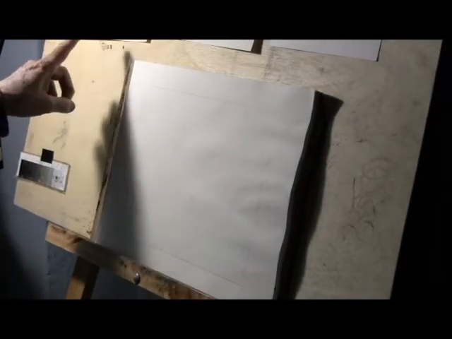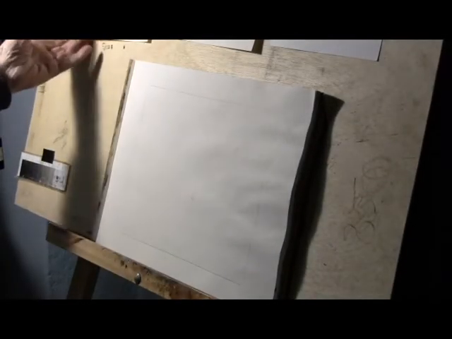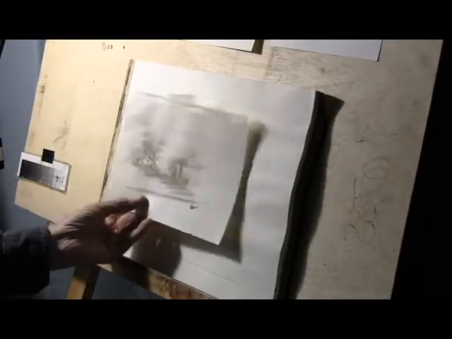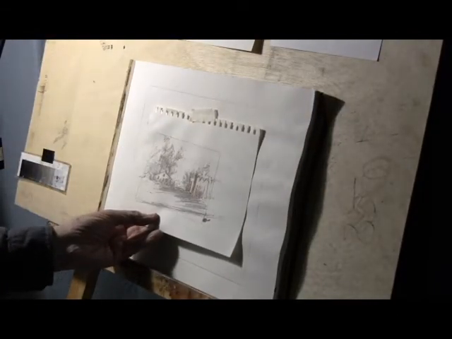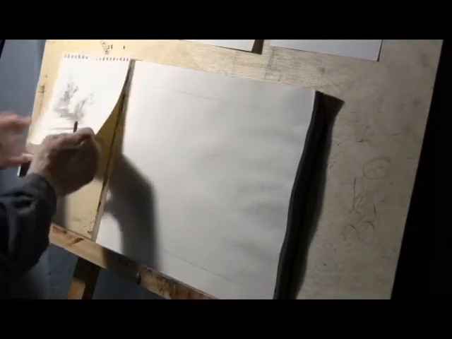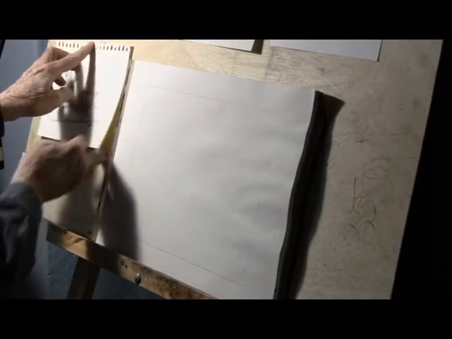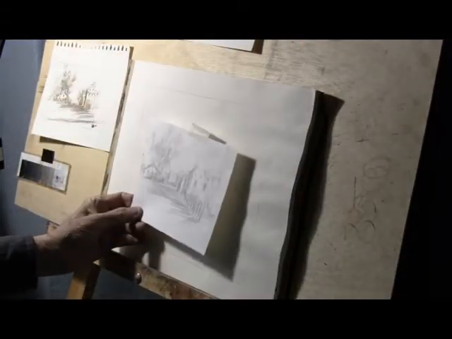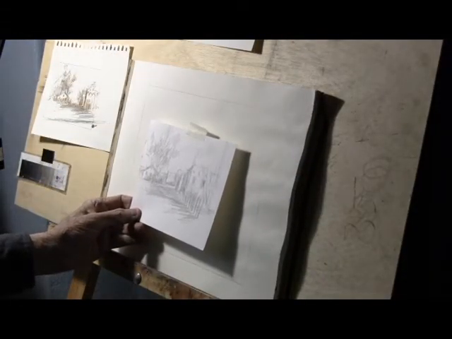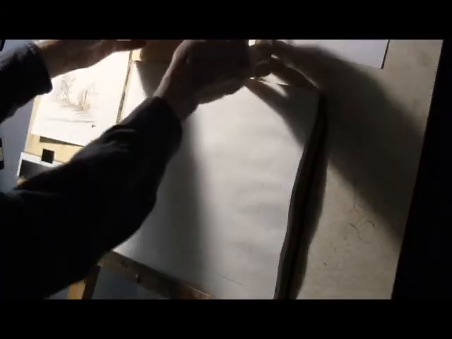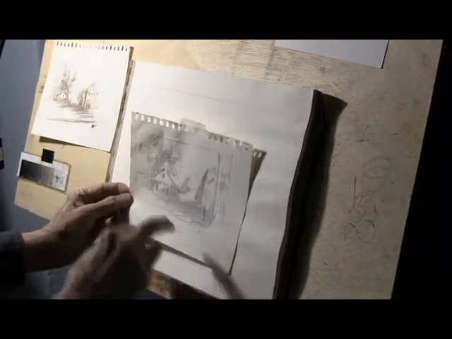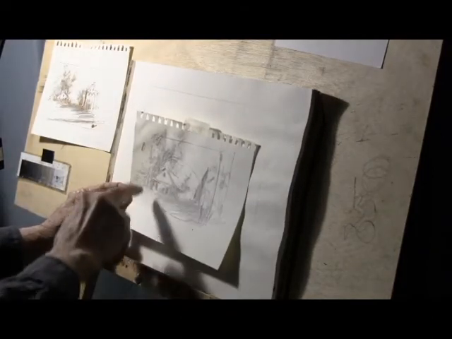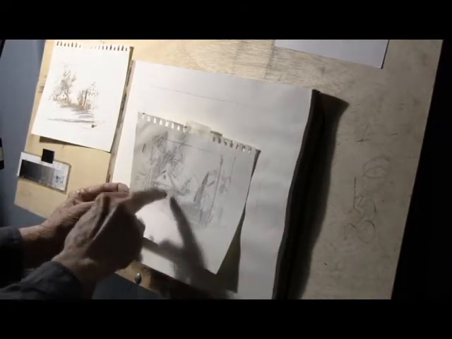I did this sketch over here when I was down at the railroad. Then I came back and I did this to tighten up the layout. And now I've decided that I want the house to be the focal point with the shadows and the light.